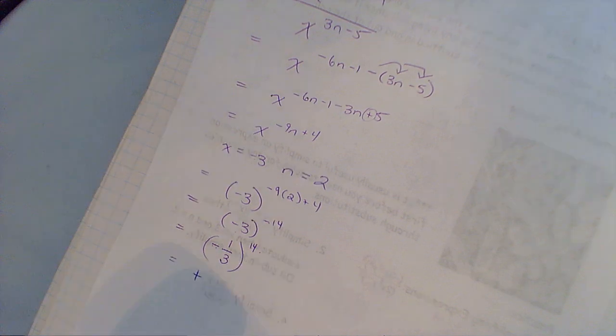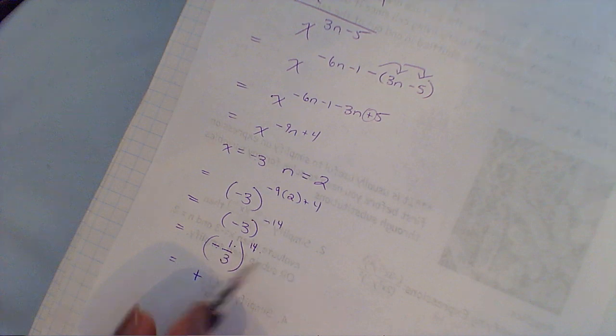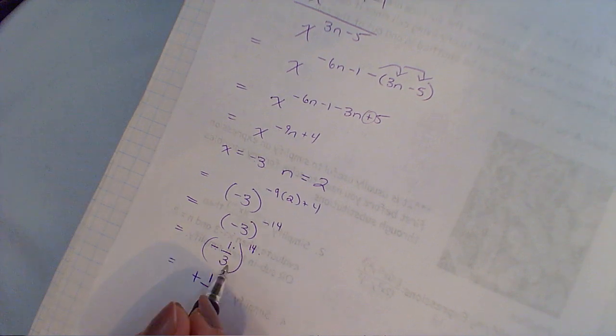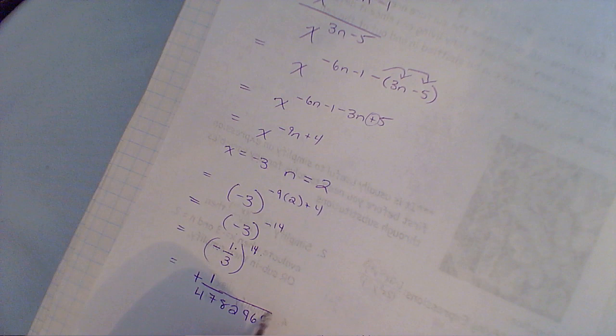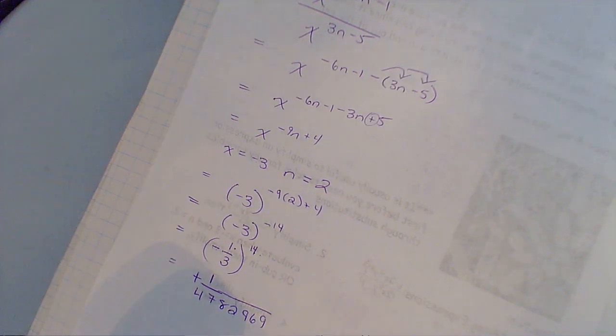So I'm just going to put a plus sign there just to make it obvious. 1 to the power of anything is 1. That's never going to change. 3 to the power of 14, though. If you try this in your calculator, you're going to get 4,782,969. There we go. And that's your answer. So 1 over 4,782,969. And that's it. You're done.